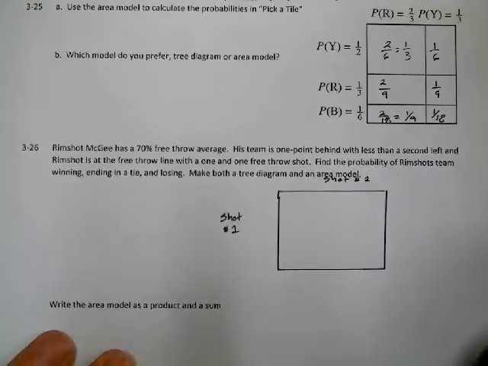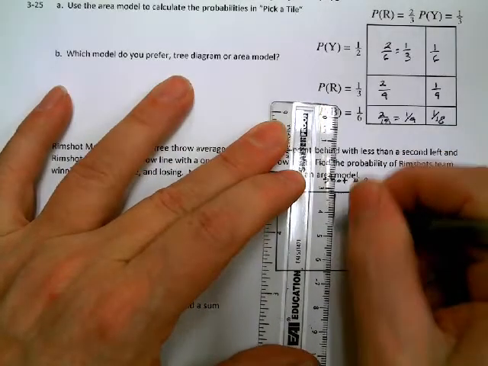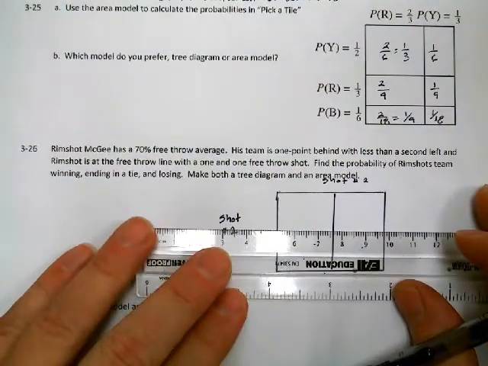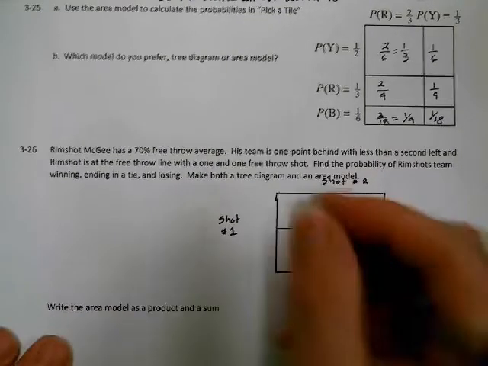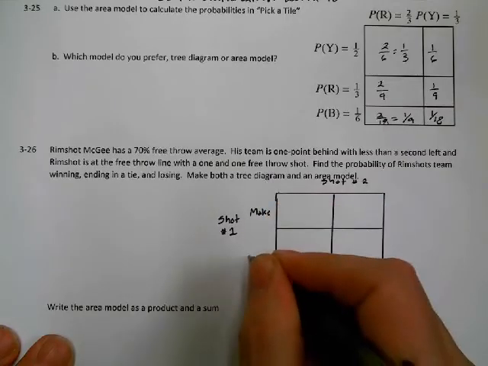All right. Now there are two outcomes with each of those events. Make it or miss it. Those are the only two outcomes that he can do. There's nothing other than make or miss. So he can make the first one, or he can miss the first one.